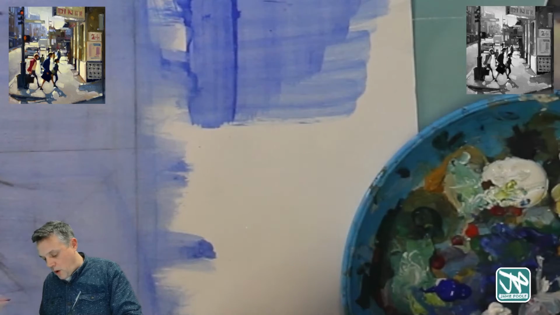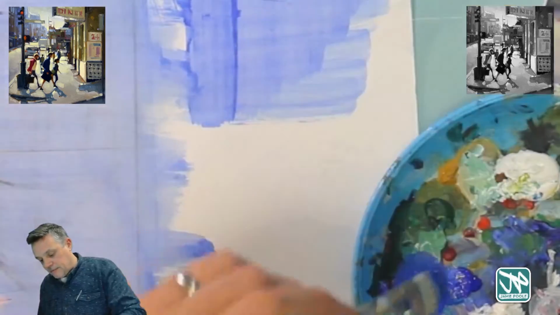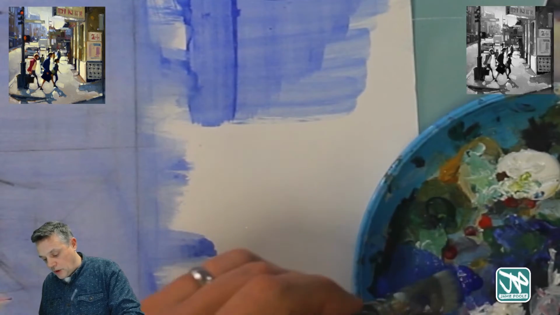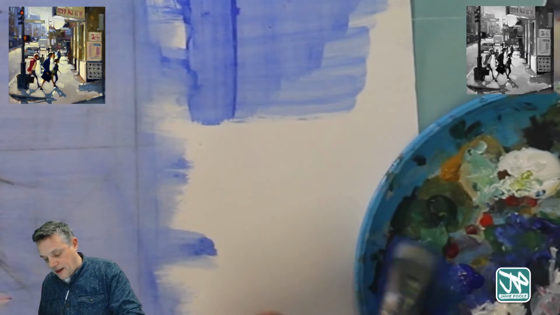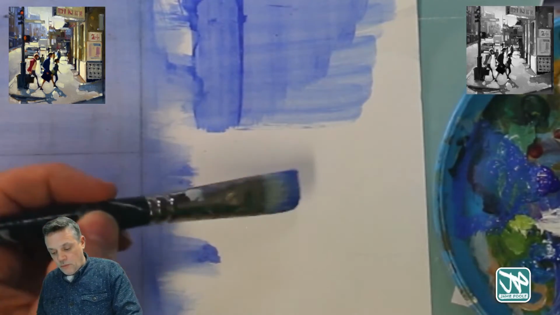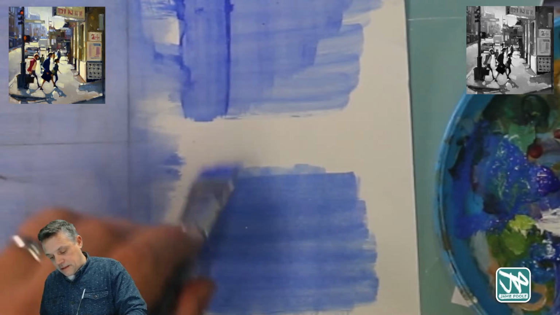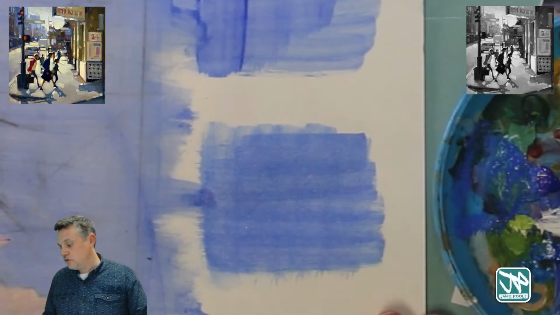Okay, so remember that the white paint, most of the time, depends on what paint you've got, will be opaque. So that obviously means you may need to add a little bit more water to your paint. Okay, and then with the flat brush you can apply the paint quite evenly like that over the top of whatever you've drawn.